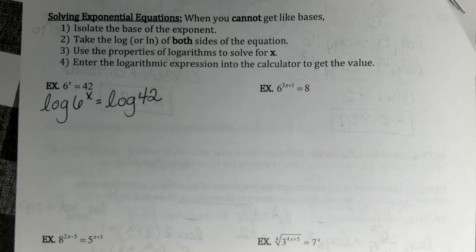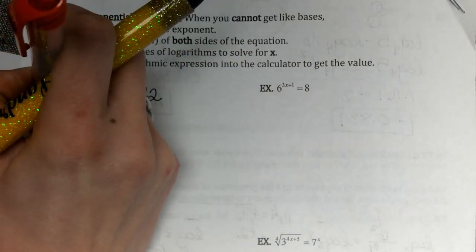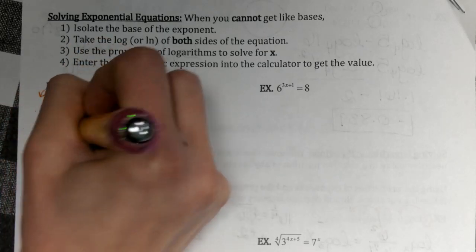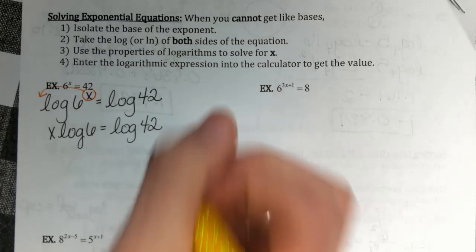And I'm going to use my properties to get x. Well, x is still my exponent, so how does that work? I use my power rule. I bring this x over to the front. So x times log of 6 is equal to the log of 42.